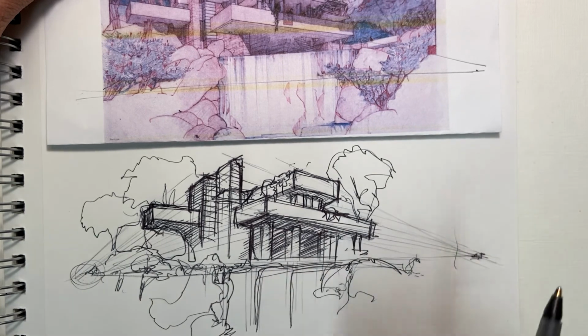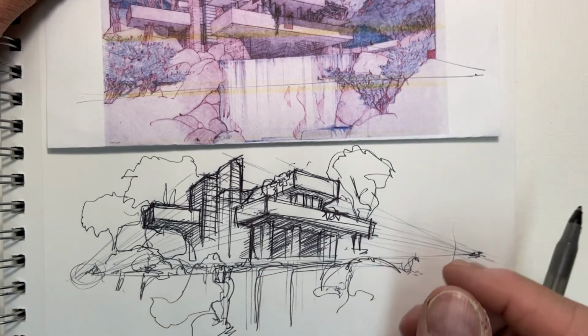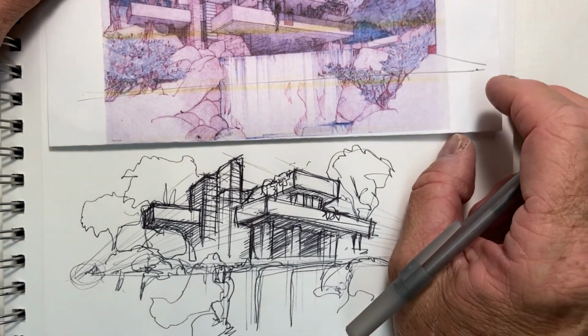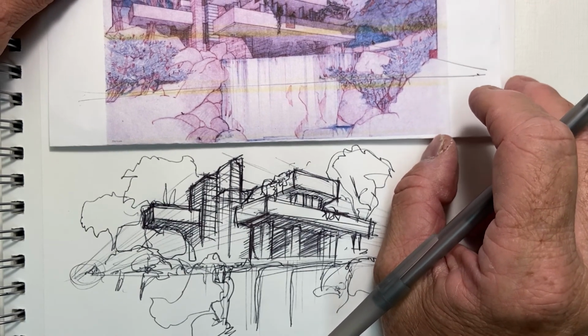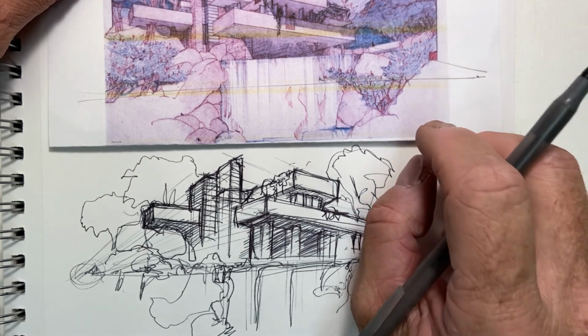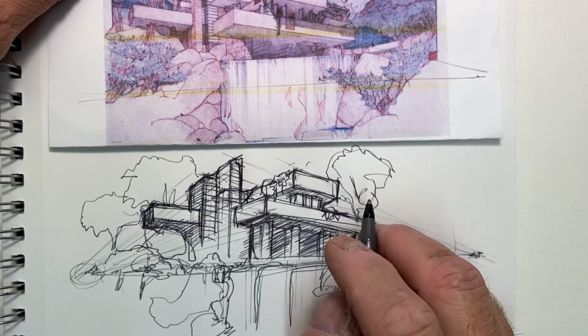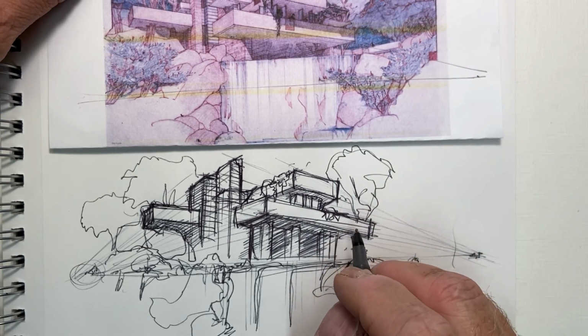Again, I recommend you look on the internet at Falling Water. It's a very interesting house. It's one of the premier houses in our country in terms of examples of architecture, and specifically Frank Lloyd Wright. Our next project will be another Frank Lloyd Wright house in Los Angeles.